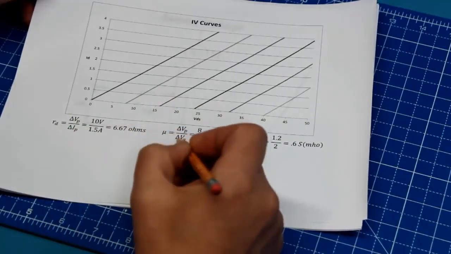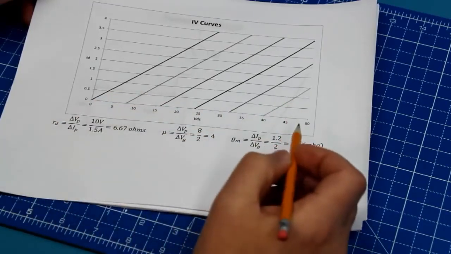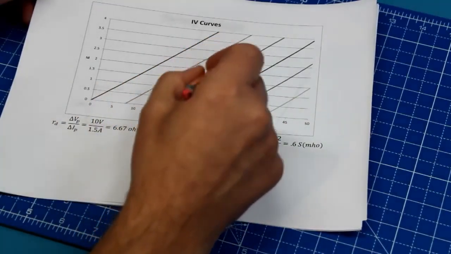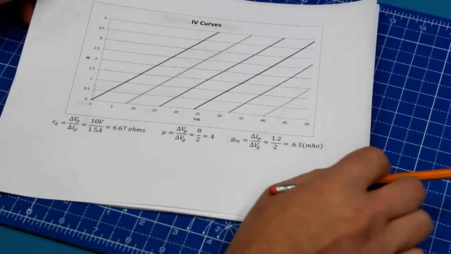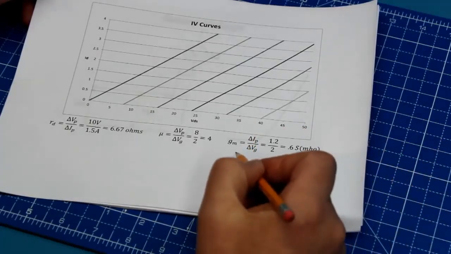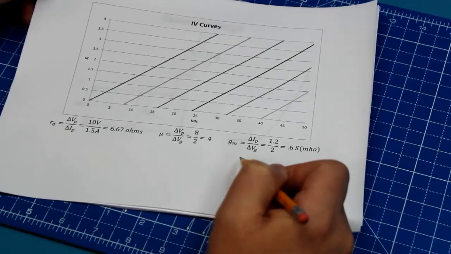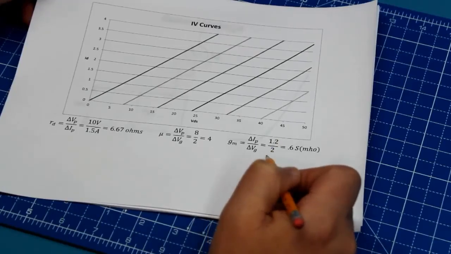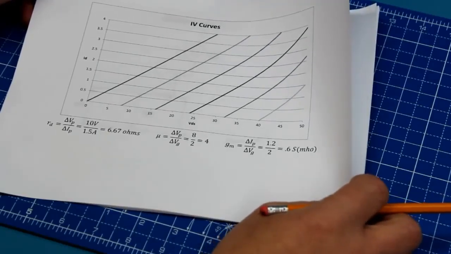The mu, or the amplification factor, is the change in plate voltage over the change in gate voltage. And that's 8 over 2 in this case, which gives us a mu of 4. And the transconductance, which is a change in plate current over a change in gate voltage, is 1.2 over 2, or 0.6 Siemens, or mhos if you prefer.